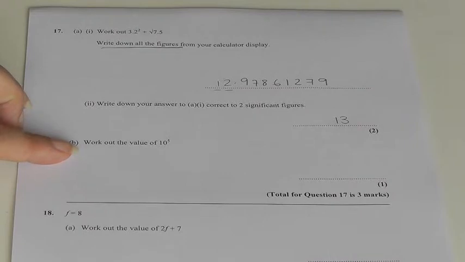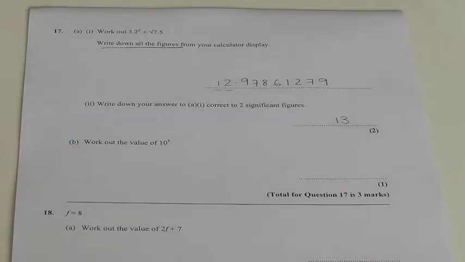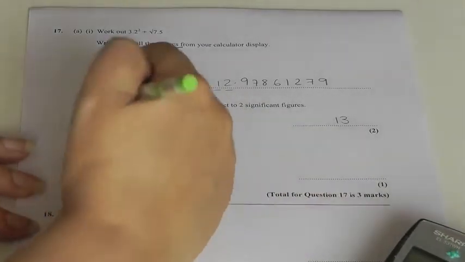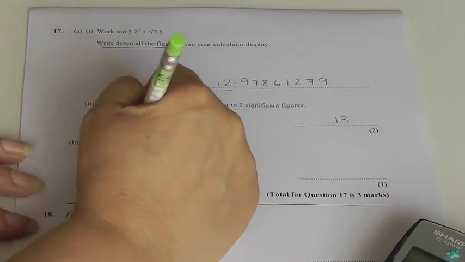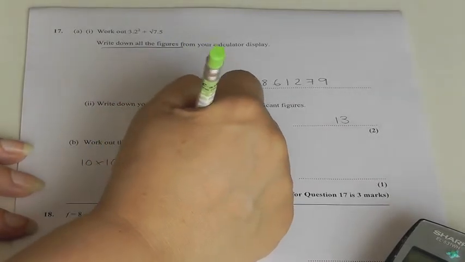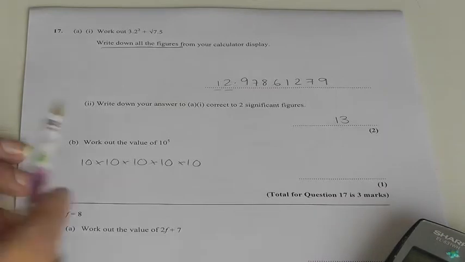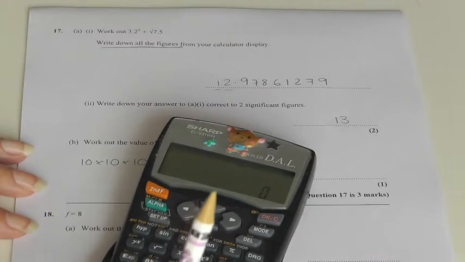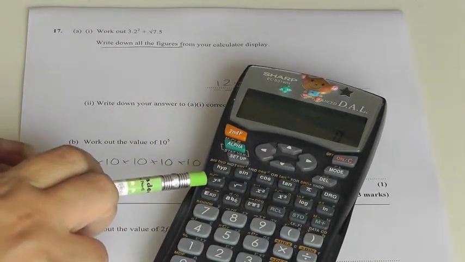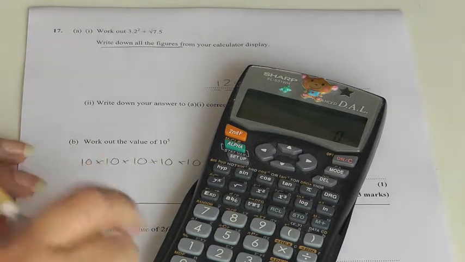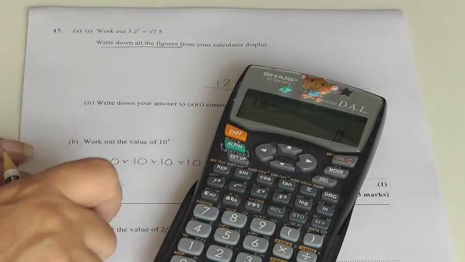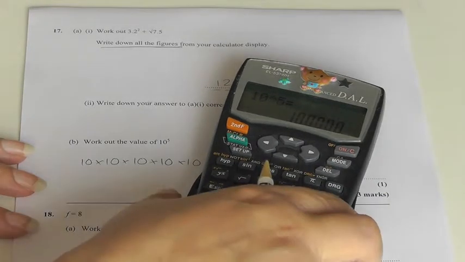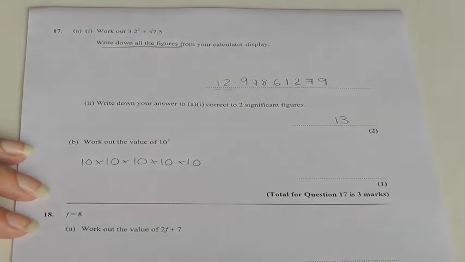The final part of the question is to work out the value of 10 to the power of 5. Again, you need your calculator for this. If you have a non-scientific calculator, you could calculate this by doing 10 times 10 times 10 times 10 times 10. So that 10 multiplies itself 5 times. If you have a scientific calculator, however, this button here will help you do that in one go. So I just type 10, press this button which raises the power, and press 5, and it gives me the answer straight away, which is 100,000.